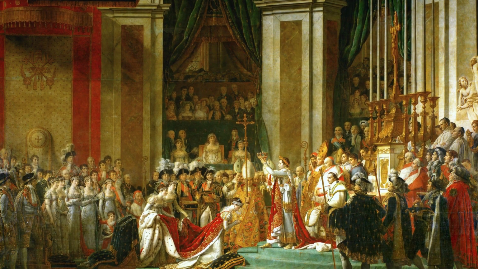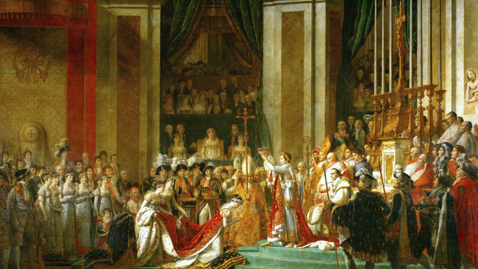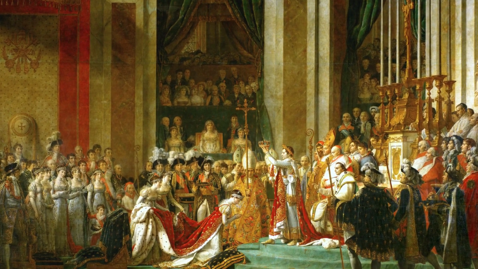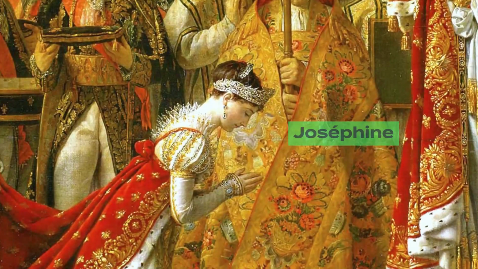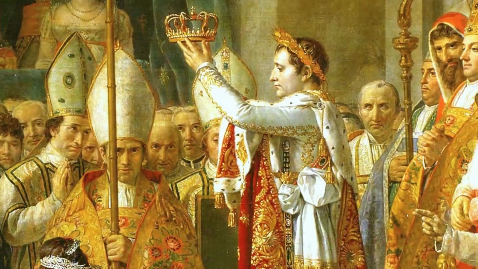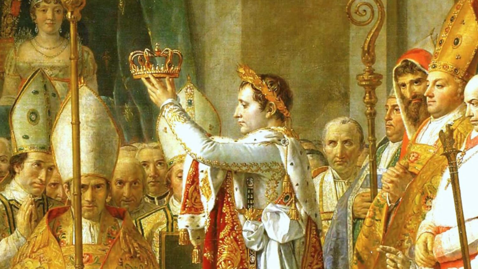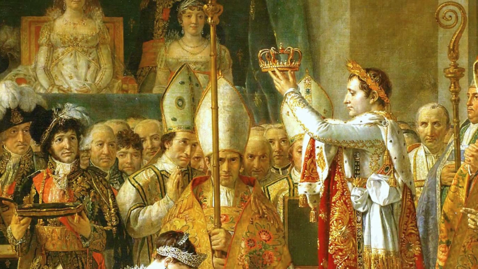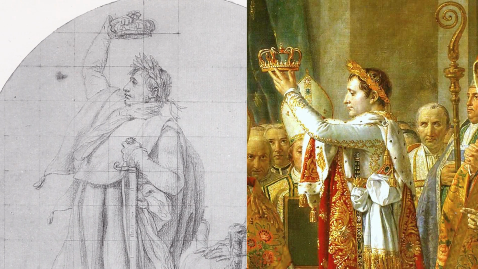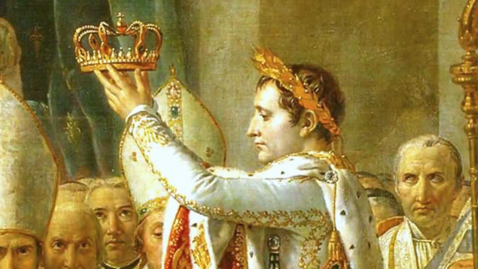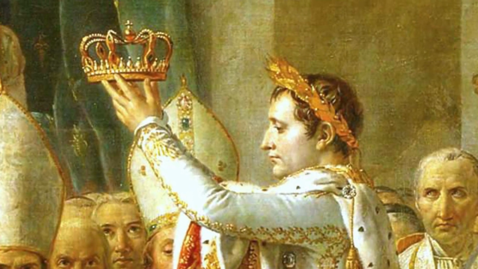The painting is like a big gallery of portraits with over 200 figures. In the painting, you see Pope Pius VII, Josephine, Napoleon's wife, and Napoleon himself holding the crown he is about to wear. Originally, David intended to portray Napoleon crowning himself, but that could have been perceived as a bit authoritarian. So he went with this very strong and composed posture.